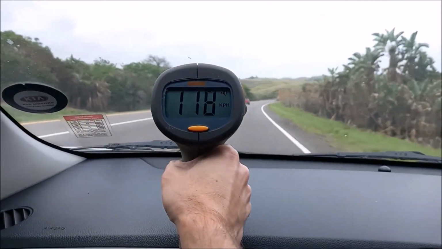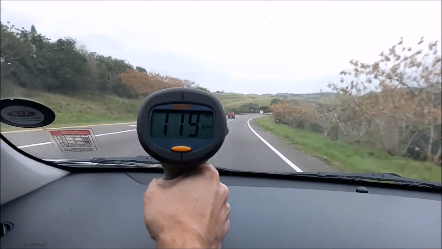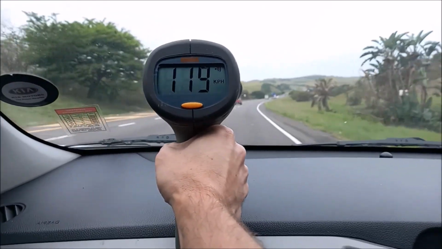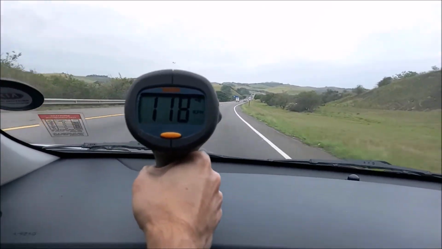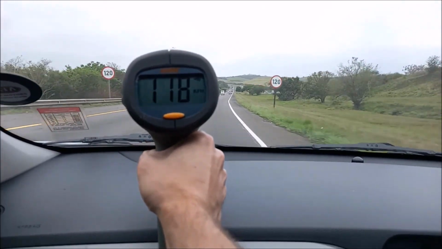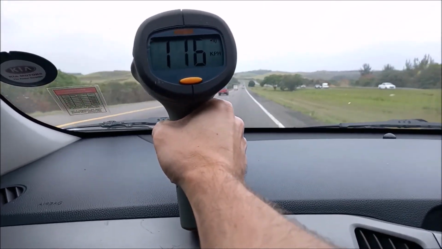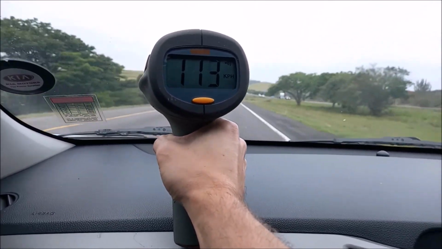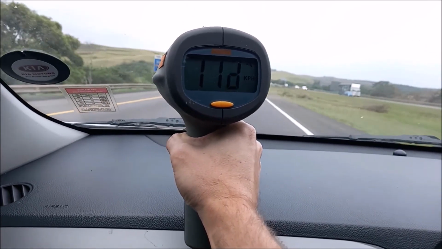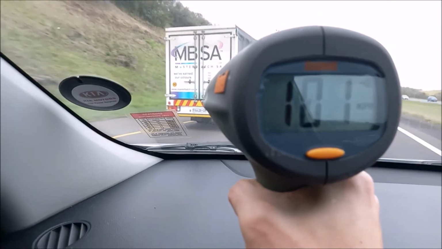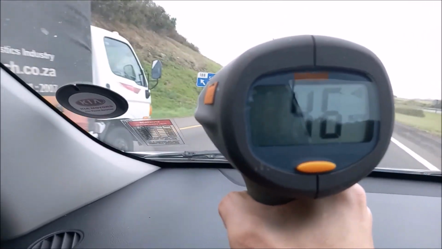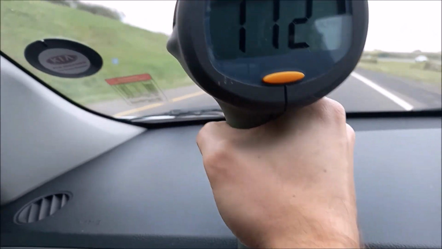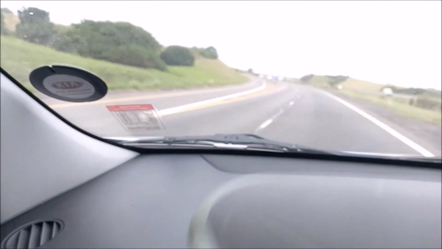The radar gun is able to pick up the speed that the vehicle is actually traveling at, this specific vehicle, 120 kilometers per hour at the moment. As we're busy passing a vehicle, you will see the speed of that will be the difference between this vehicle and that specific vehicle. 46 kilometers per hour, that we are going faster than that was.